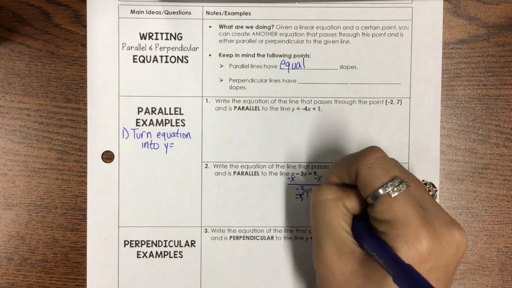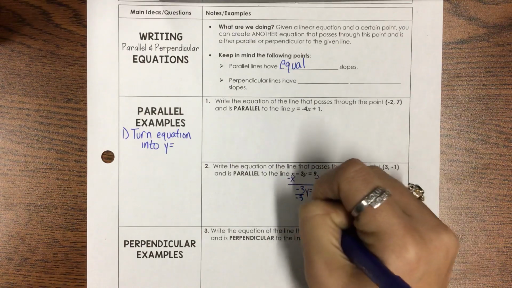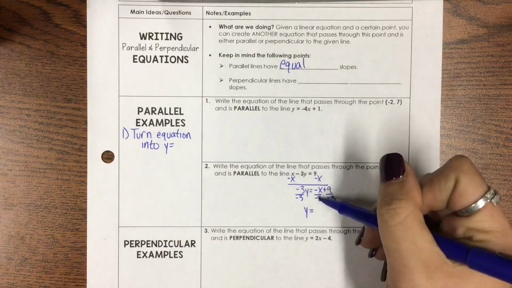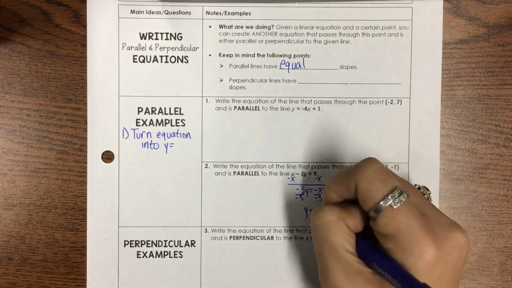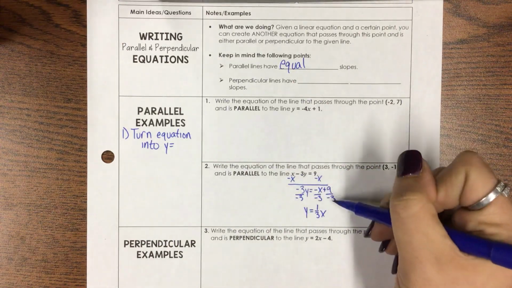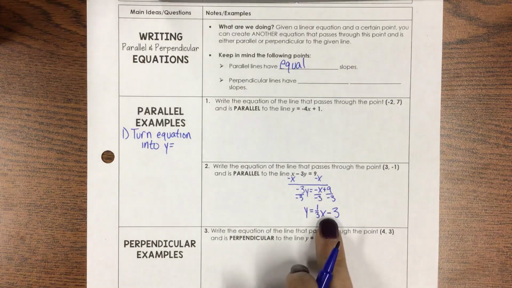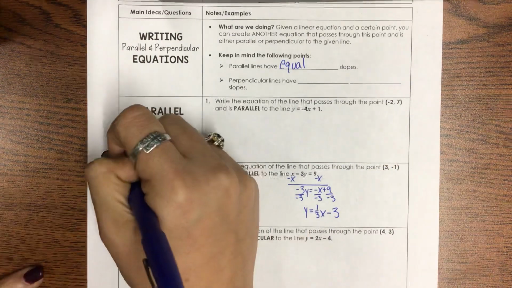Then divide by negative 3. So I get y equals negative divided by a negative gives me a positive 1/3 x. 9 divided by negative 3 is a negative 3. I took my equation, I turned it into y equals.